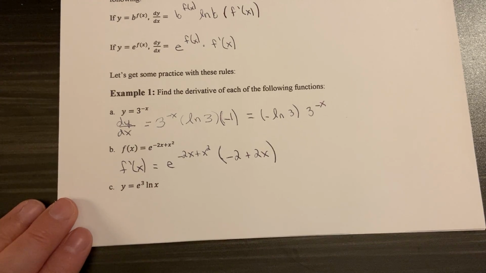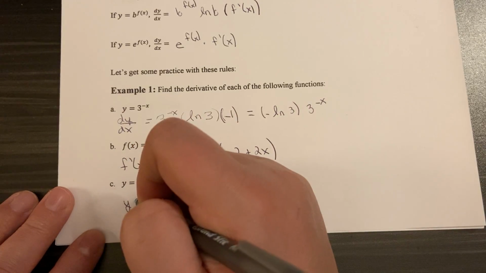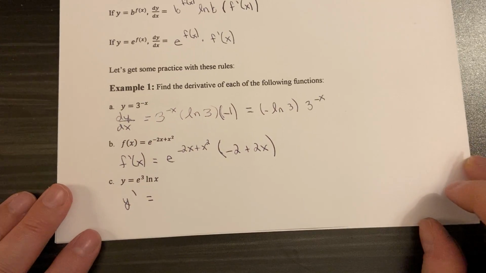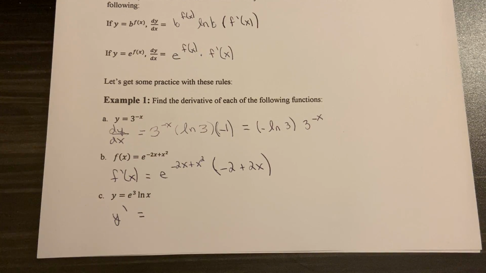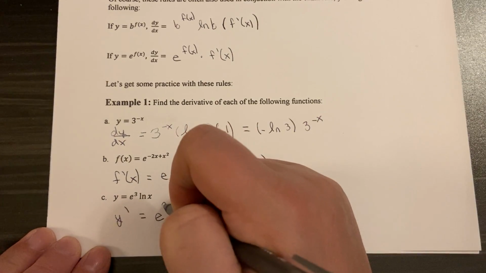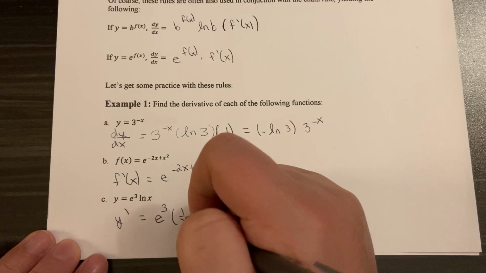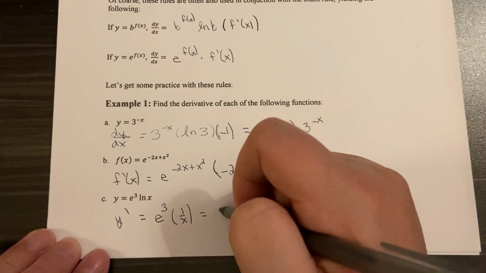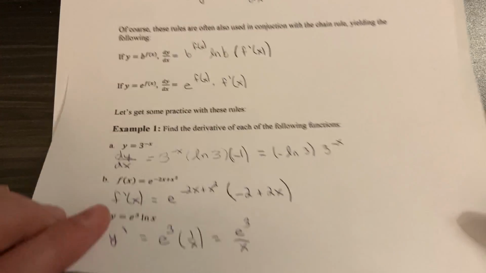Okay, so then the next one is, let's see, they're saying e cubed ln of x. Now e cubed is actually just a number, right? That's a constant, so don't let that confuse you. That's just going to come for the ride. The derivative of ln of x is just 1 over x. So this was kind of like a trick question. So the answer to this is just e cubed over x, and that's it. Okay, so then turn the page.